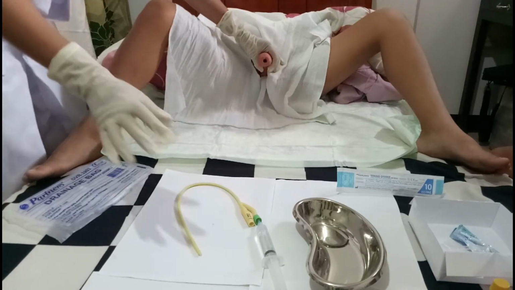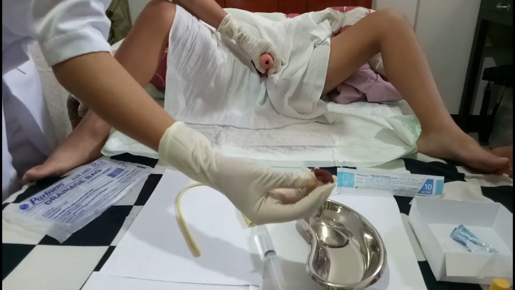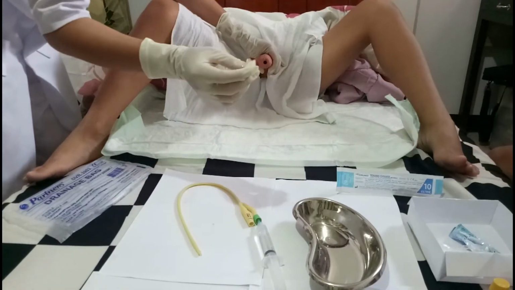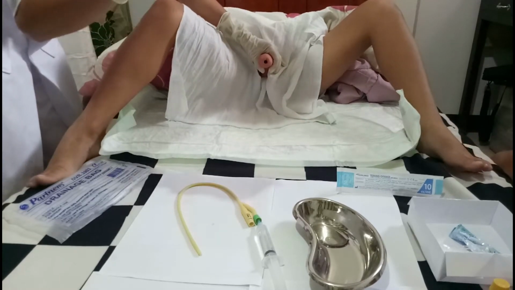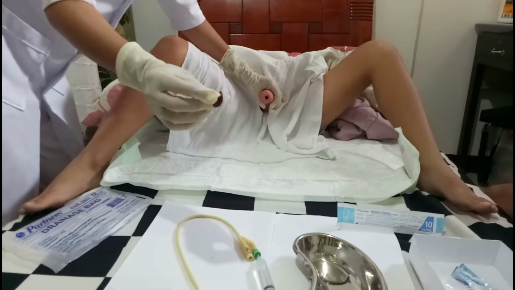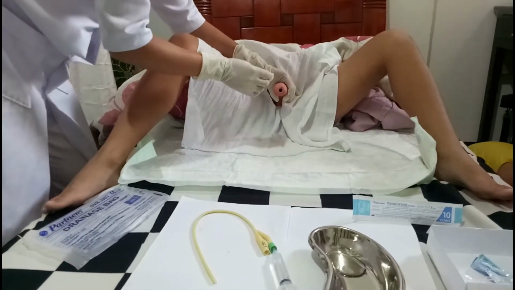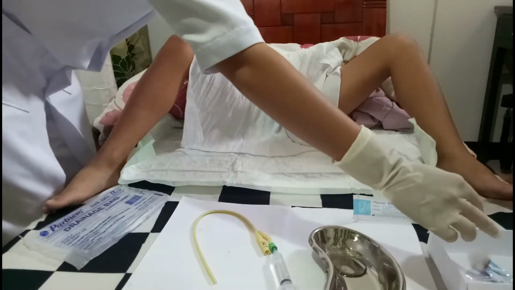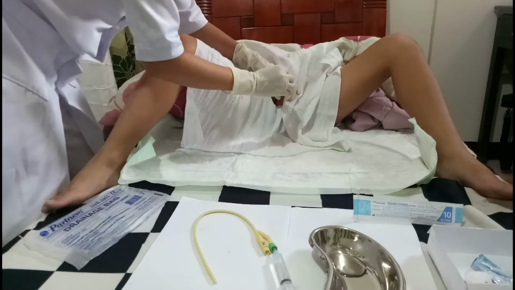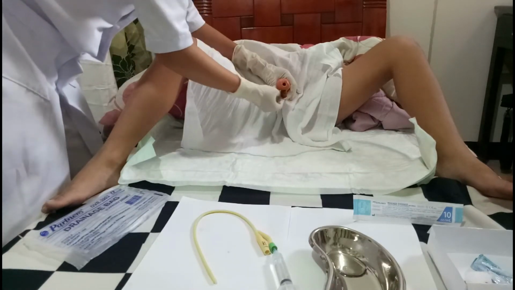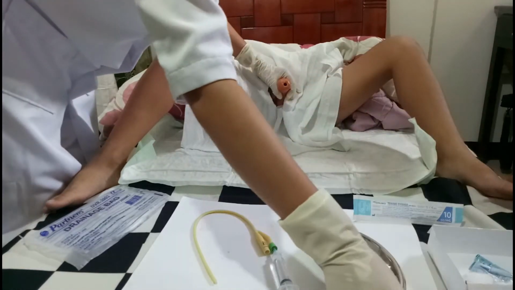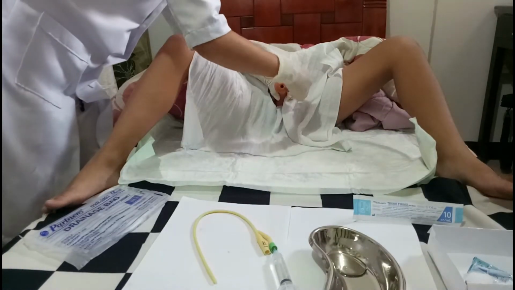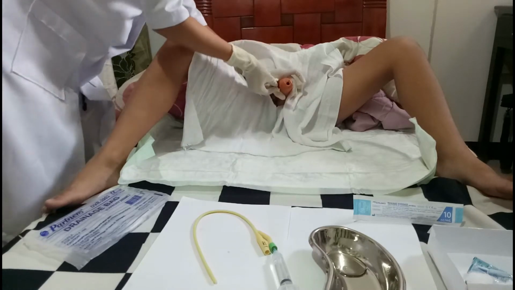So I'm just going to clean it now using my sterile dominant hand and with these cotton balls with betadine solution. So first I'm going to clean the inner to outer portion, then discard. Next, from inner to outer portion, then discard. Next, then discard. And now I'm going to lubricate the tip of the catheter.